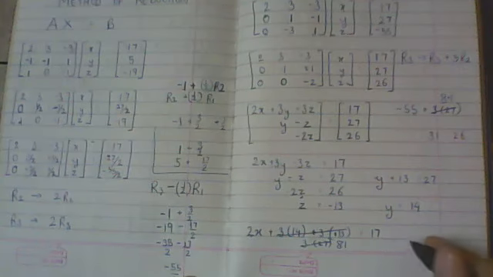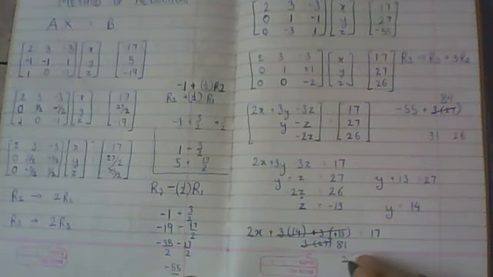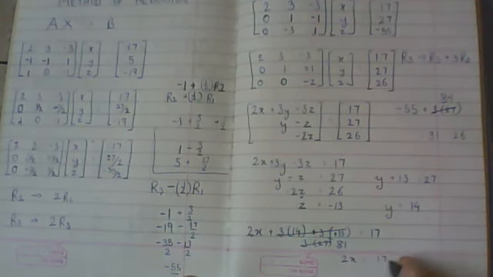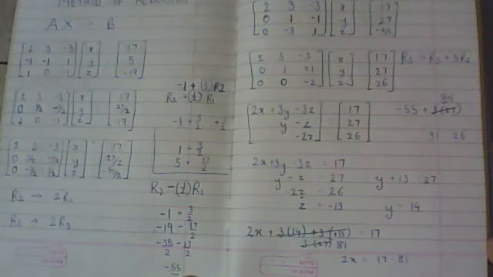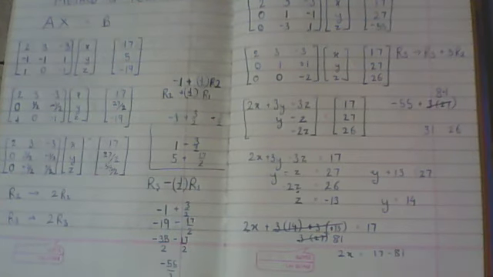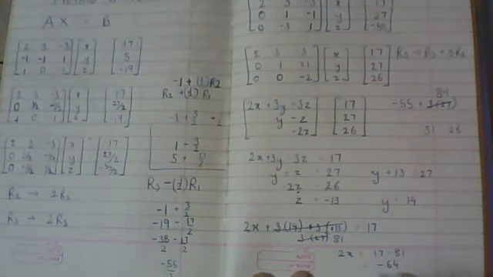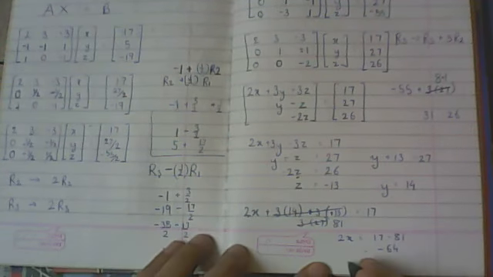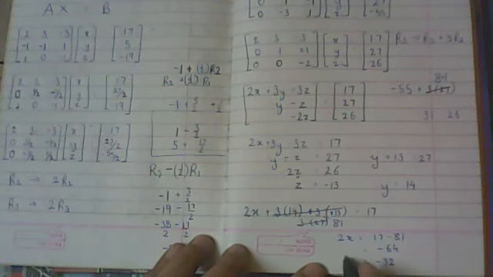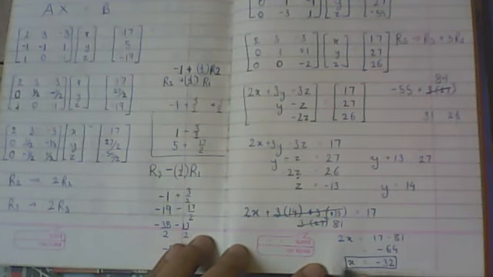So this is nothing but 2x plus 81 is equal to 17, or if I were to write it over here, 2x is equal to 17 minus 81. Now 81 minus 7 is 74, and minus a 10 is 64, so this would be a negative 64. And finally x gives you a negative 32. So this gives you the final value of the variables.